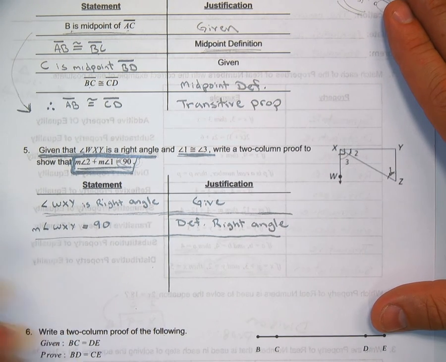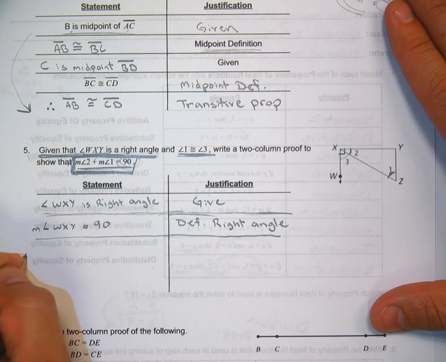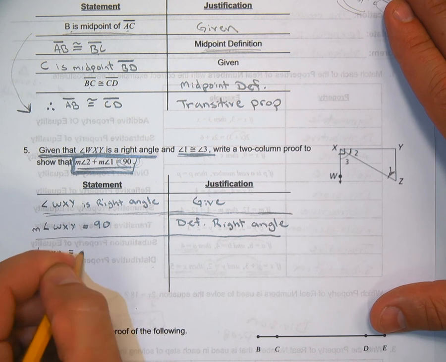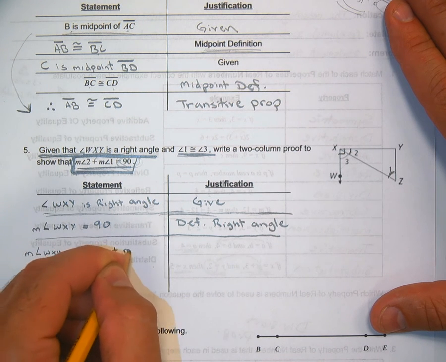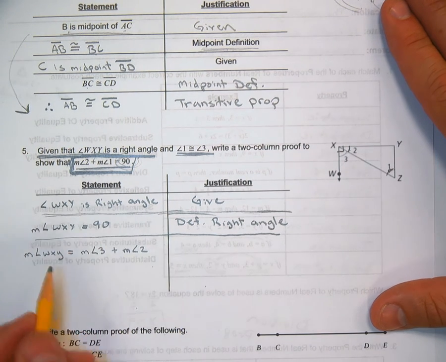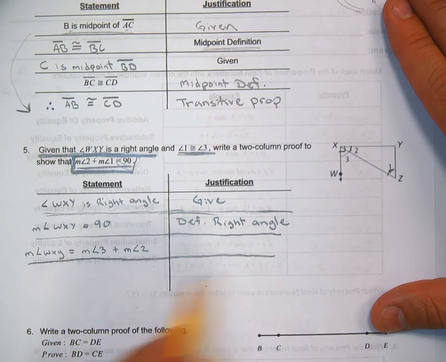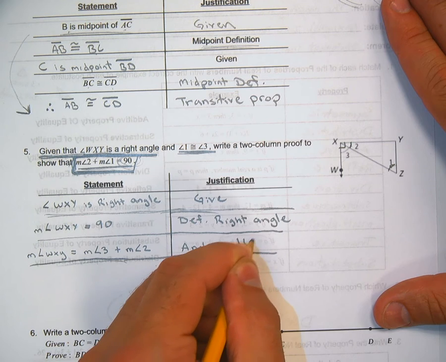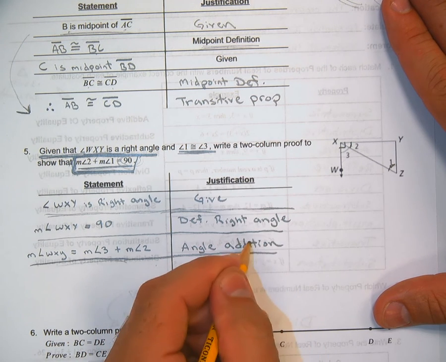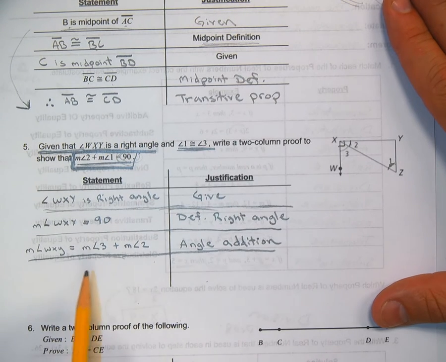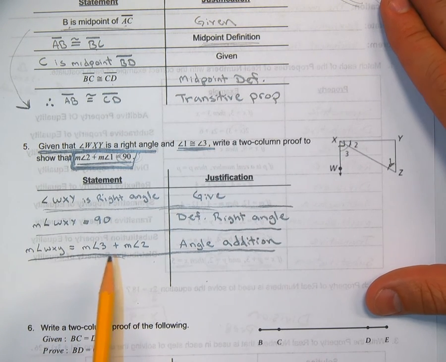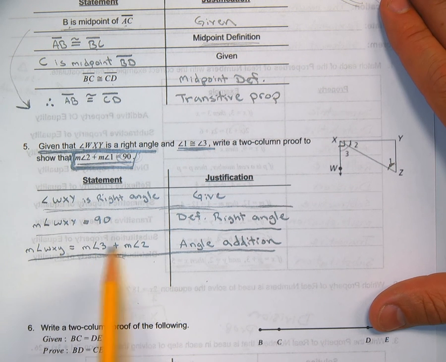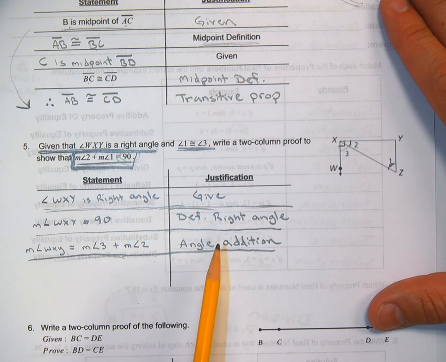So I'm going to say that the measure of angle WXY is equal to the measure of angle 3 plus the measure of angle 2. And I know that by the angle addition property. You should have seen that in your first video, that angle addition is an axiom that you can just state, that we just take for being true. Or a postulate, that we know that when you add two angles that make a bigger angle, they're equivalent. This measure plus that measure equals the bigger measure. So we know that by angle addition.